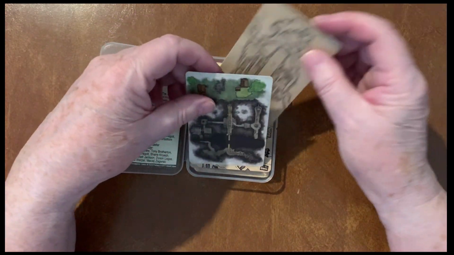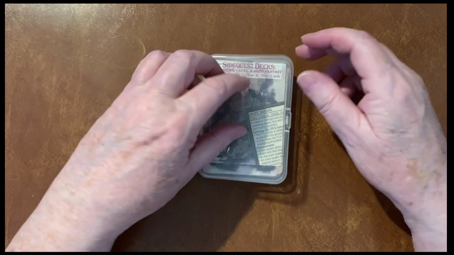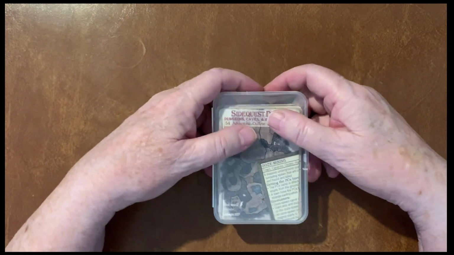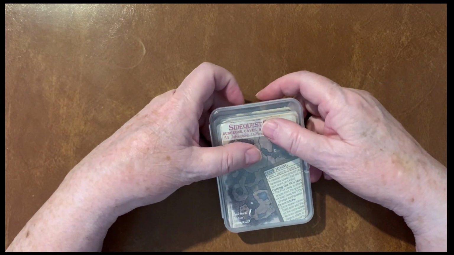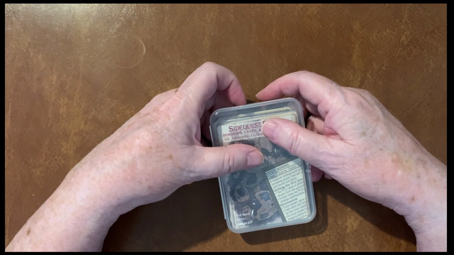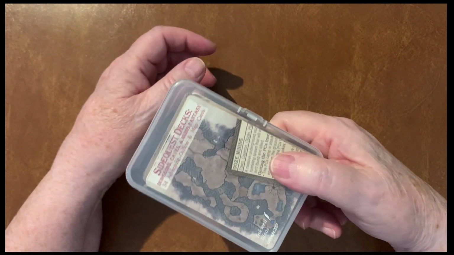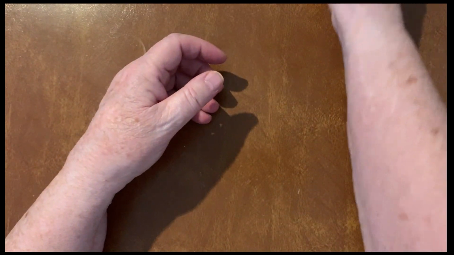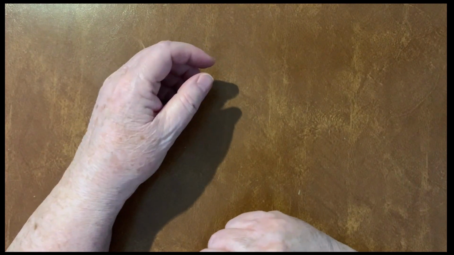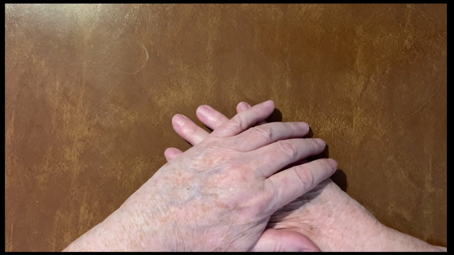SideQuest makes a lot of these decks. They have like a science fiction deck. They have wilderness decks, ruins, towns, all kinds of, I think they have like 12 of these decks. I'm not sure, but I really like them. And I got 4 of them for my birthday this year. And, you know, I love my friends.